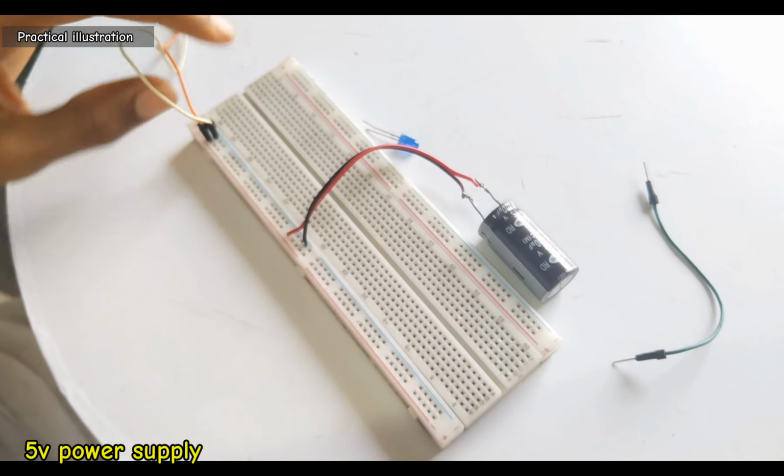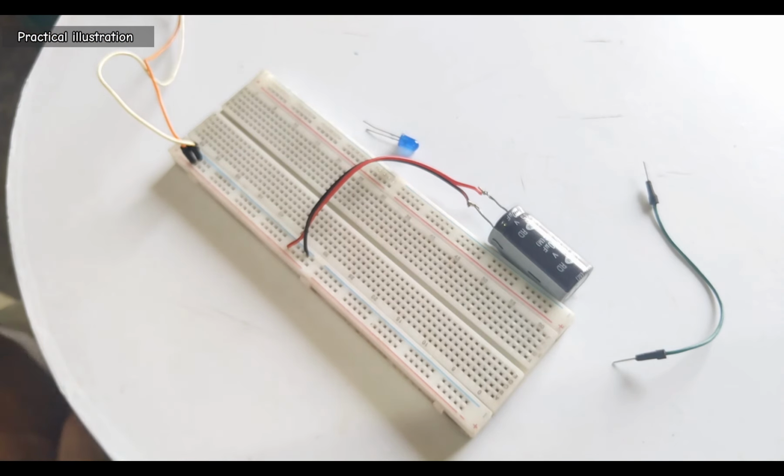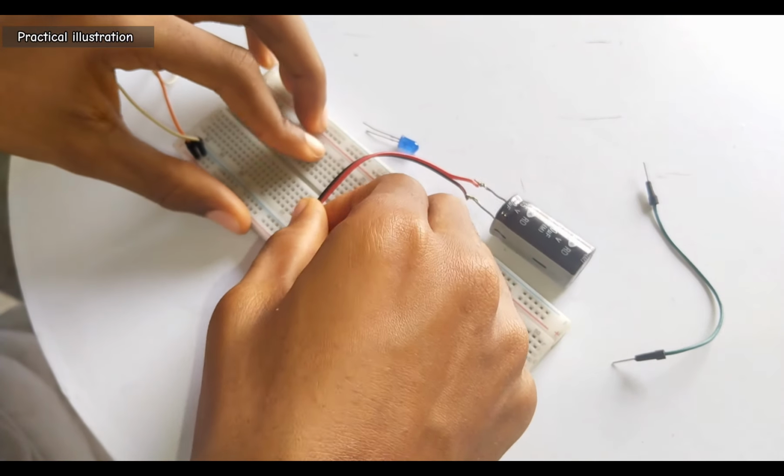This is a 5-volt power supply which is connected to the breadboard, and we're going to test it. First off, I'm going to be testing the circuit without the capacitor, and later insert the capacitor. So I'm going to remove the capacitor real quick.